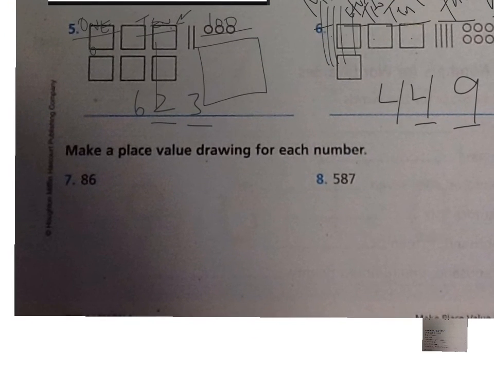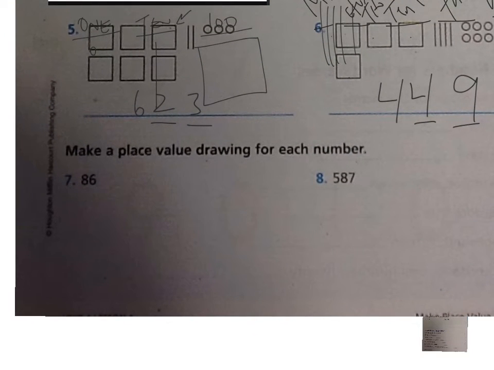This here says make your own drawing for each. I'm going to do the first one, and I'm going to make you do your own for the second one. The first one says 86. So let's start with the biggest digit, which is an 8. So I'm going to do 1, 2, 3, 4, 5, 6, 7, 8. And then I have 6 singles: 1, 2, 3, 4, 5, 6. That equals 86. I want you to pause it, do the other one on your own, then unpause it.